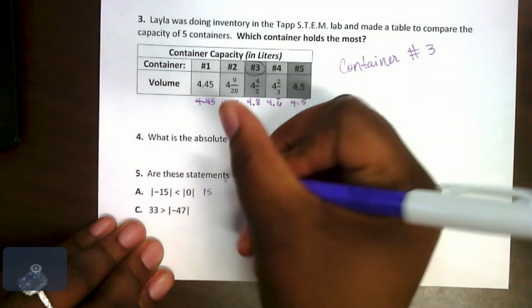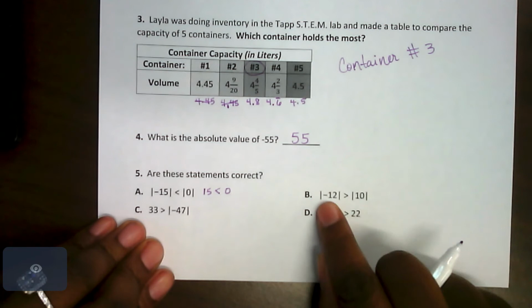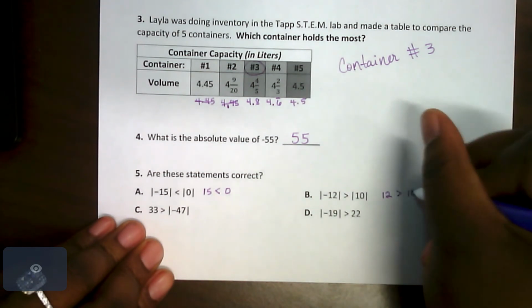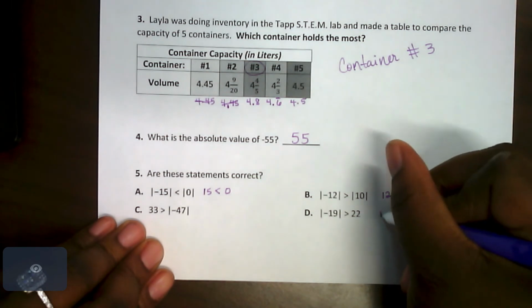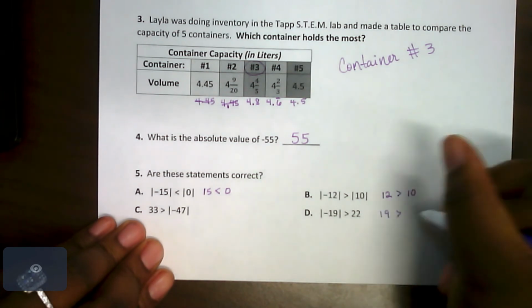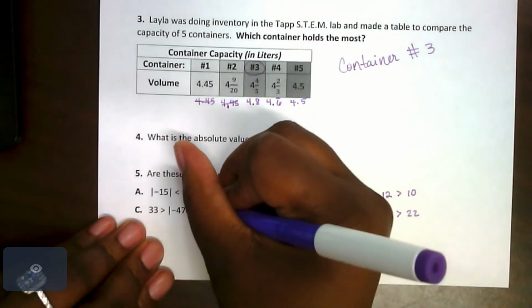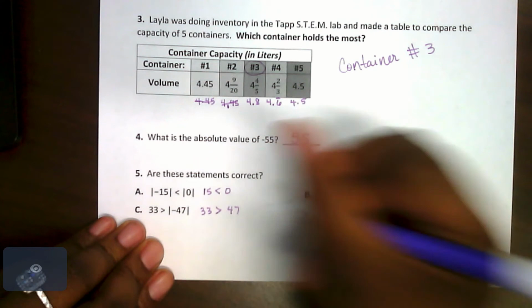So this problem is saying that 15 is less than 0. And B, this is saying that 12 is greater than 10. This one is saying, because I know the absolute value of negative 19 is 19, 19 is greater than 22. And this one is saying that 33 is greater than 47.